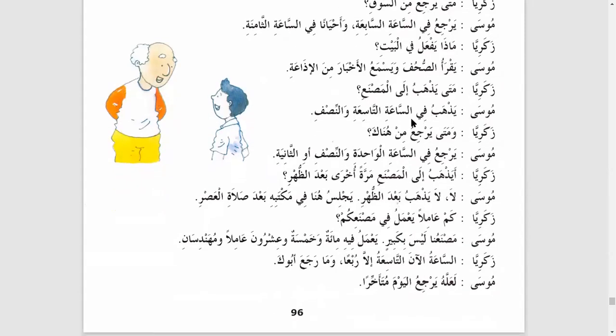Okay, Musa yadhabu fi as-sa'ati at-tasi'ati wan-nisfi. So he goes at 9:30, right? Yeah, wa Zakaria wa mata yarji'u min hunaka? And when does he return from there? Musa yarji'u fi as-sa'ati al-wahidati wan-nisfi aw ath-thaniyati. So yarji'u fi as-sa'ati al-wahidati wan-nisfi.